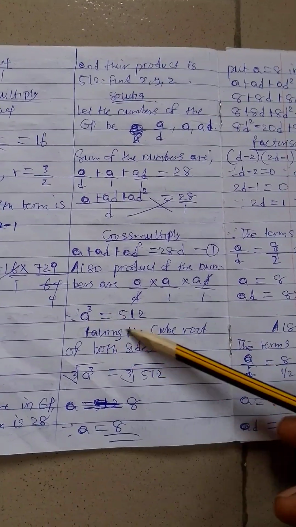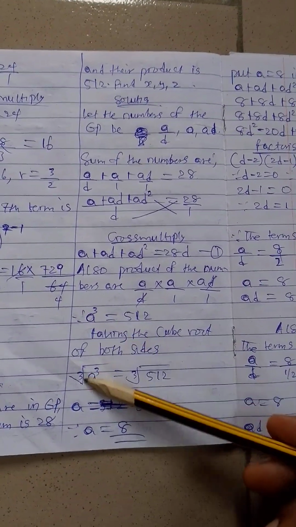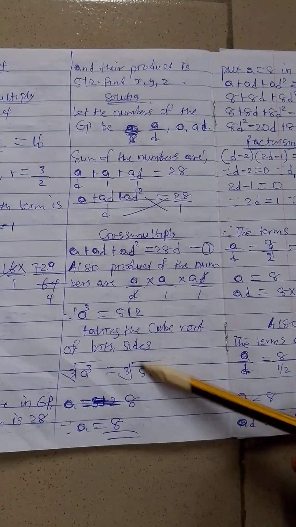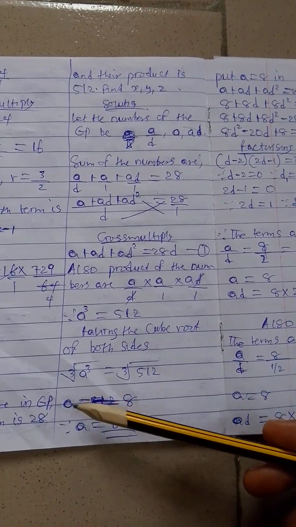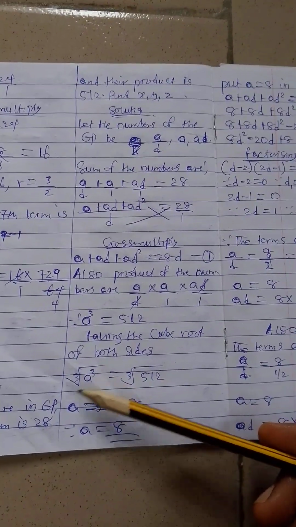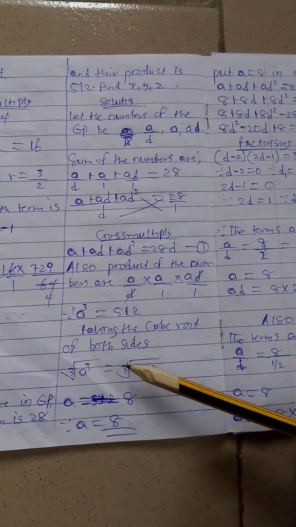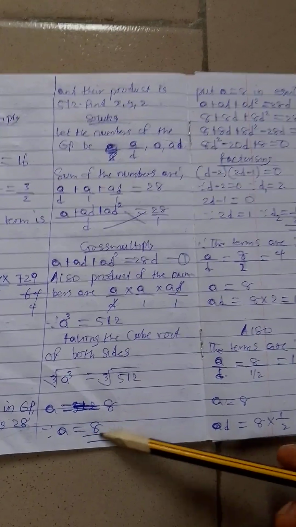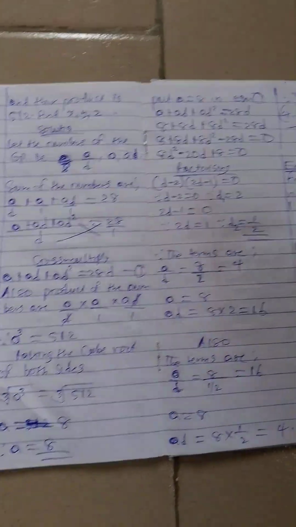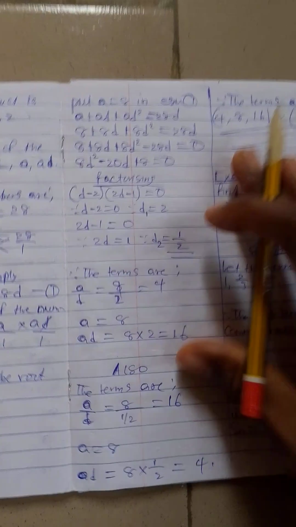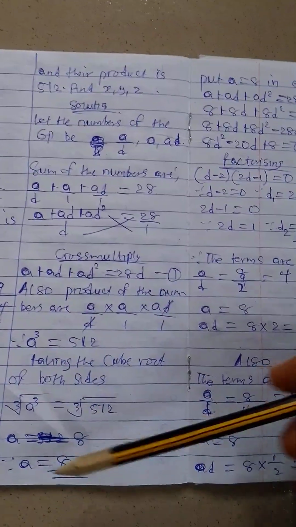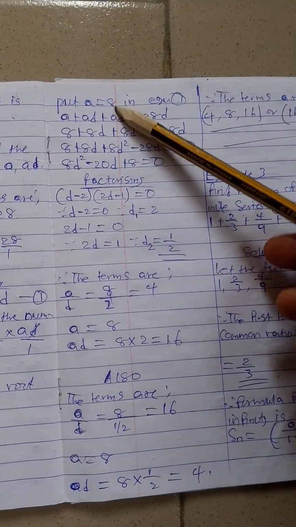Now what do you do? Take the cube root of both sides. The cube root of a cube is equal to the cube root of 512. The cube root of a cube is a, and the cube root of 512 is 8. So therefore a is equal to 8. Now since a is equal to 8, put a equals 8 in equation 1.